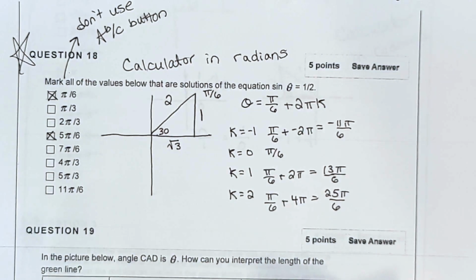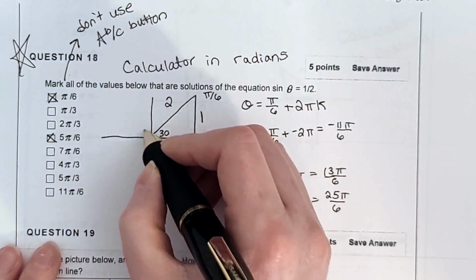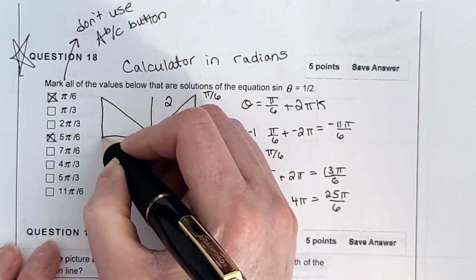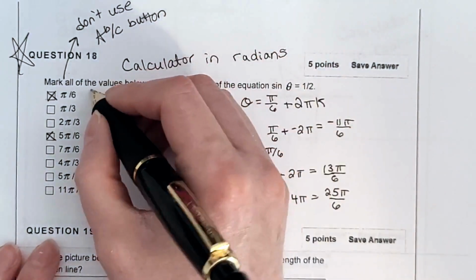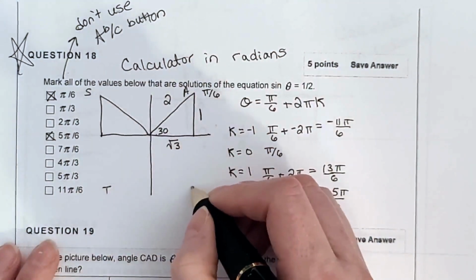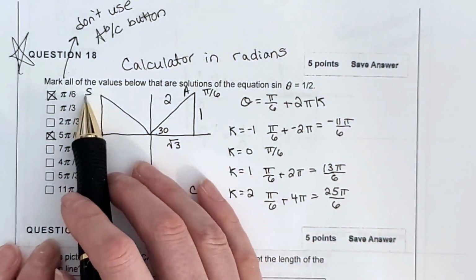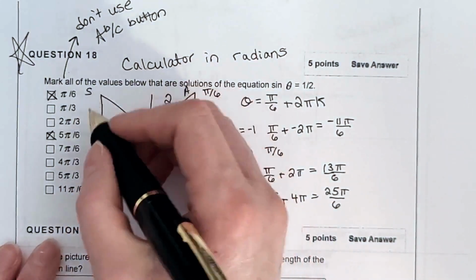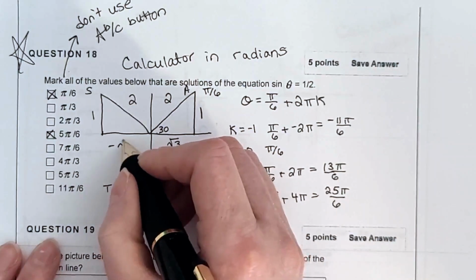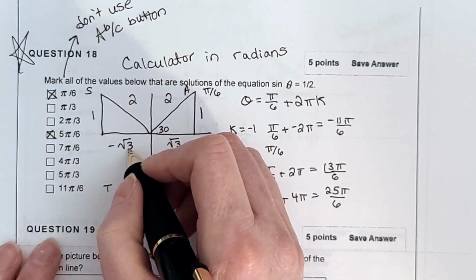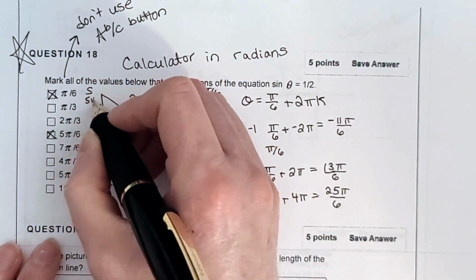Okay. And then that angle also reflects over here, because if you look at your always skip trig class, you know that sine is positive in quadrant 2, so this is my 1/2, and then here would be negative square root of 3. So this would be 5 pi over 6.